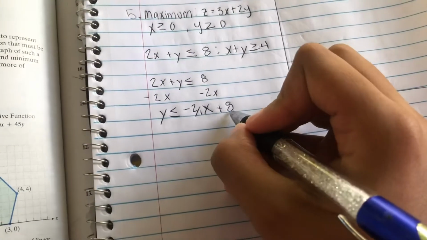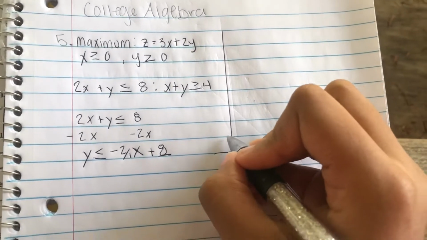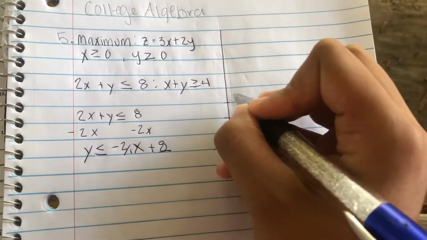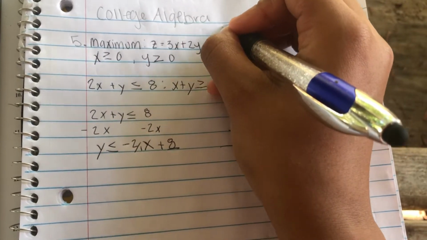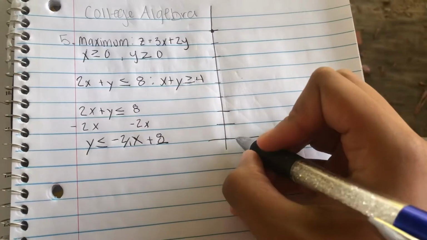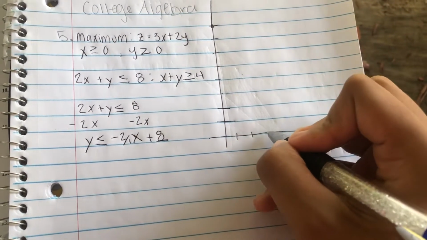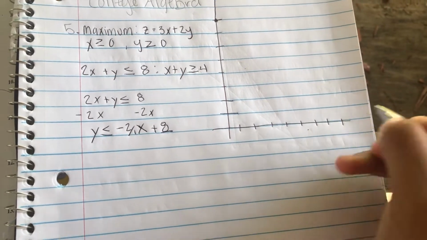Okay, then we're going to take this equation and we're going to graph it. So we're going to take this and go up 8 on my graph. So we're going to go 1, 2, 3, 4, 5, 6, 7, 8. Go ahead and extend my graph a little bit. 8. And this is going to be my first point.